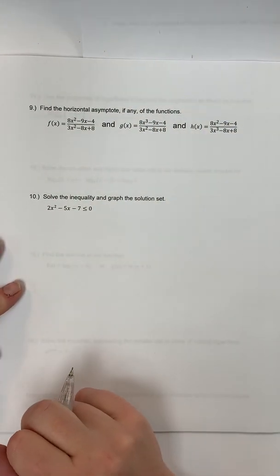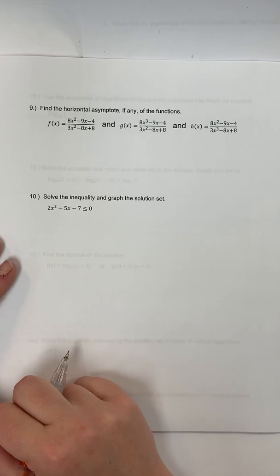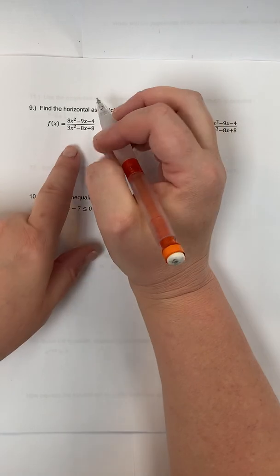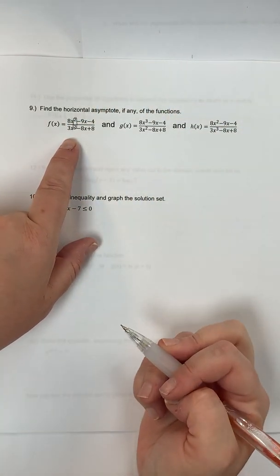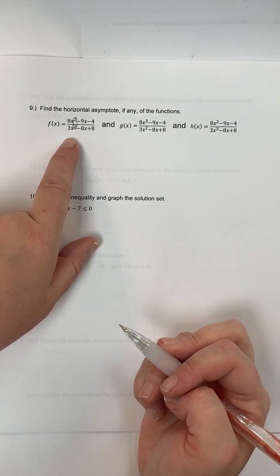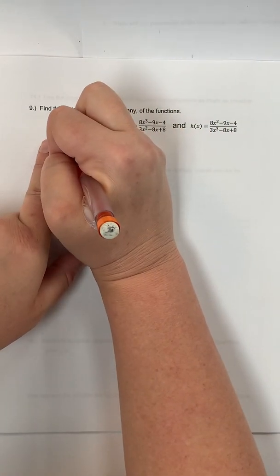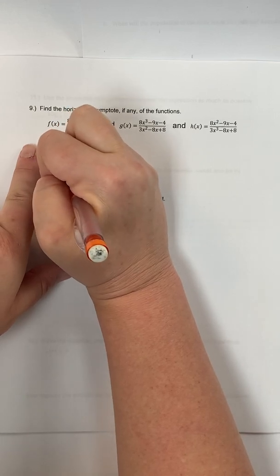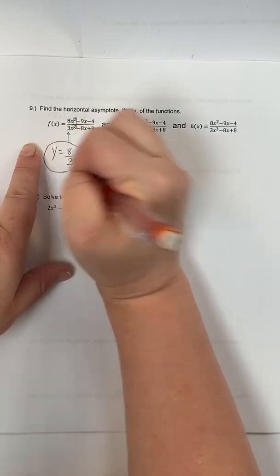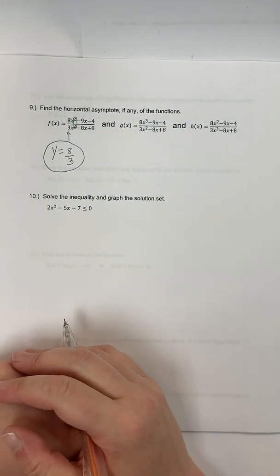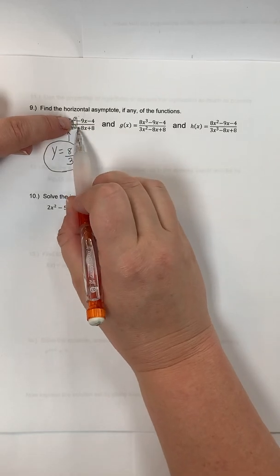Okay, all right, let's talk about horizontal. There are 3 possible answers for horizontal asymptotes. Let's do all 3, depending on what kind of test you get. In this situation, they have the same degree polynomial. They're both second degree. So all we are going to do is put y equals the ratio of these coefficients, 8 divided by 3, and we're done. That's if your degree is the same.